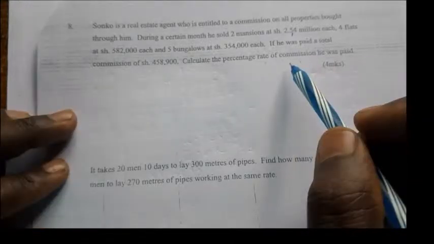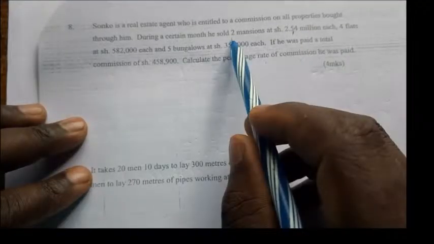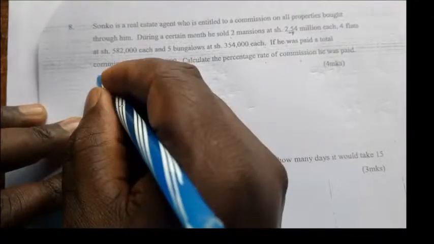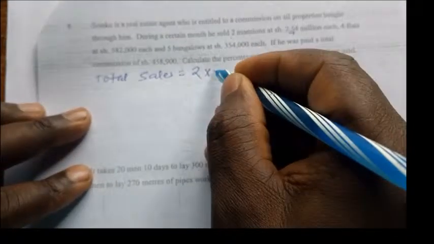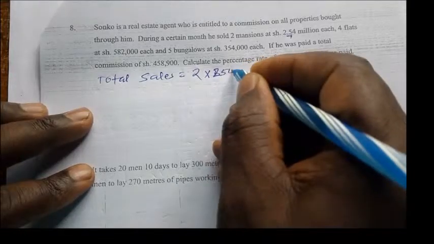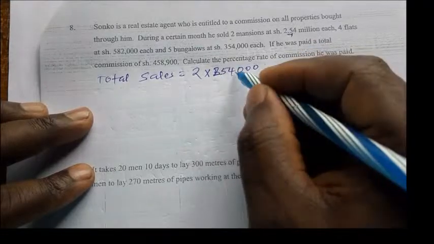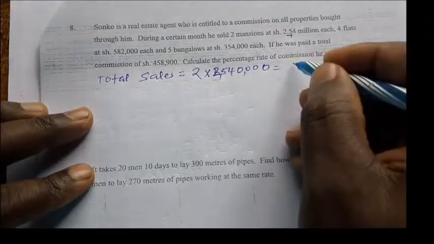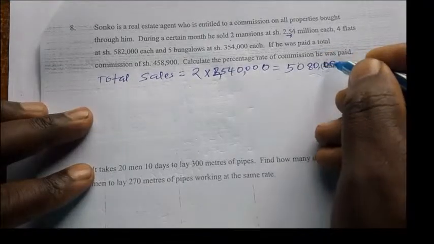So let's get the total sales that he sells. So he sells 2 mansions at this, so each is 2.54 million. So total sales, we have 2 times 2.54, that is 5.08 million. So we add zeros, 4 zeros. Exactly. So this one will be 5,080,000.